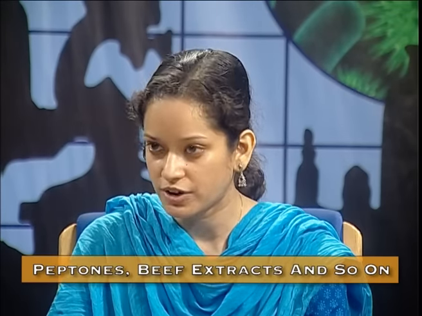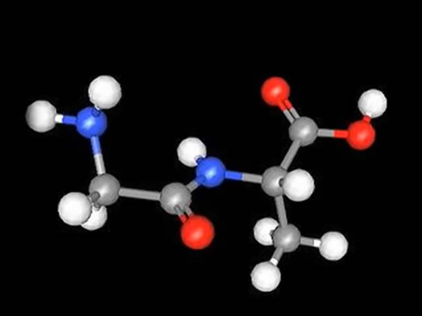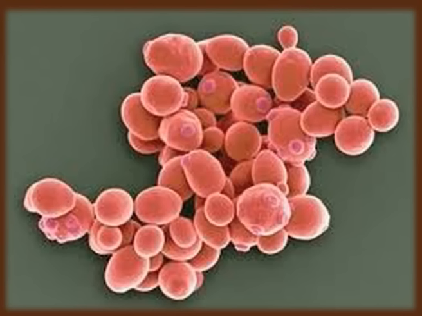Mostly the complex medium contains peptone, beef extract and other things. Peptones are derived from the incomplete proteolytic digestion of casein, soya meal and other proteins. Ma'am, what is the function of yeast extract in medium? Yeast extract is derived from brewer's yeast and it is a rich source of vitamin B, carbohydrates and proteins in the medium. The microbes growing in medium containing yeast extract are able to degrade it and produce their necessary macromolecules.